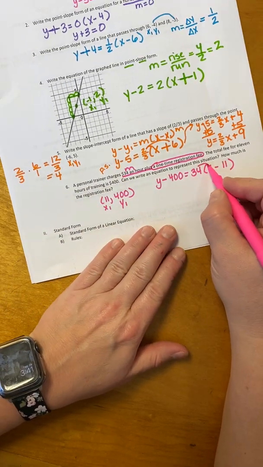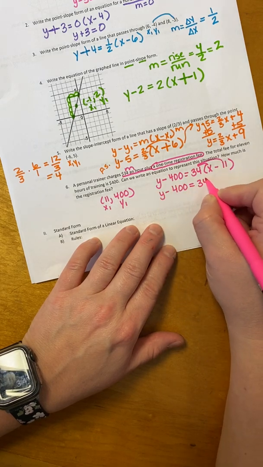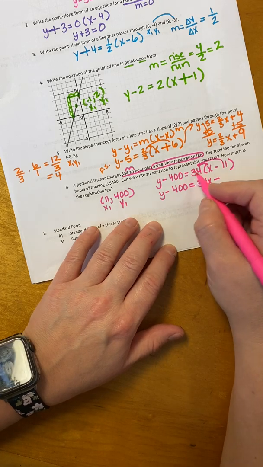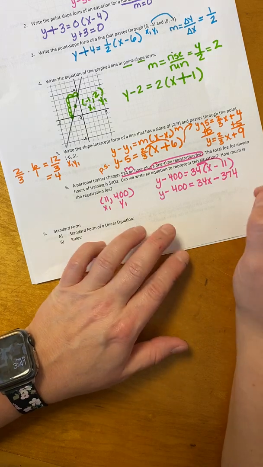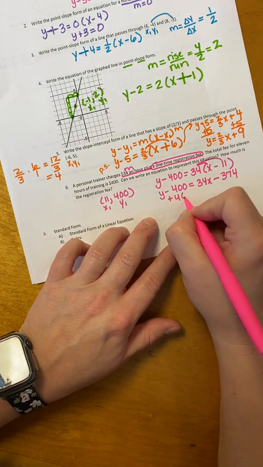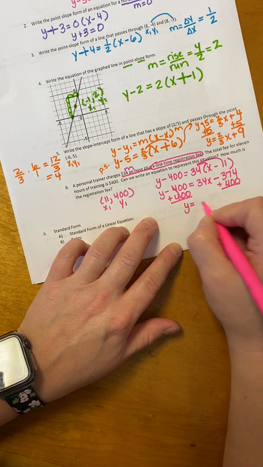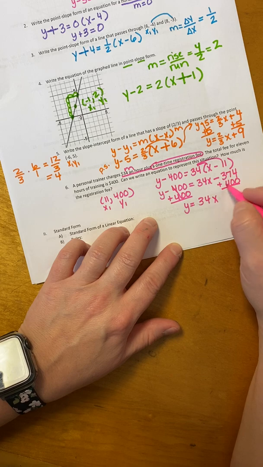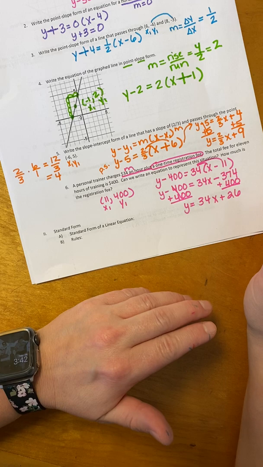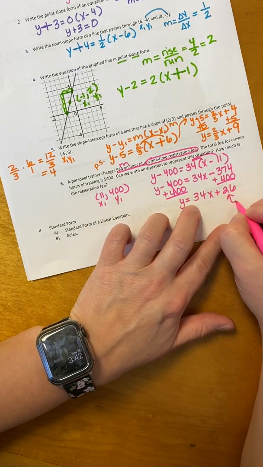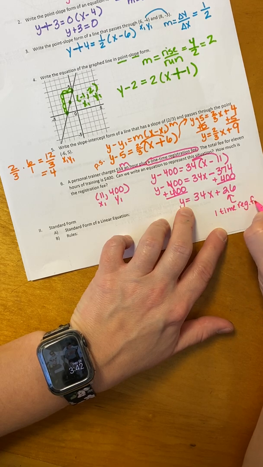Okay? And then we're going to distribute. So we get y minus 400 equals 34 times x is 34x, minus 34 times 11 would be 374. Remember that little trick we talked about? To get rid of a minus 400, we'll add 400 to both sides. And we get y equals 34x, different sign, subtract, and the boss is positive. So what's that one-time registration fee? One time is 26 bucks. I'm going to abbreviate here, reg fee.